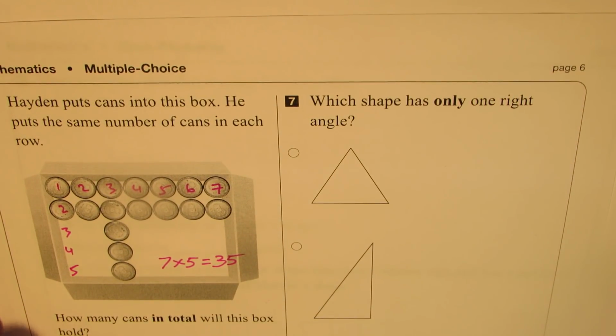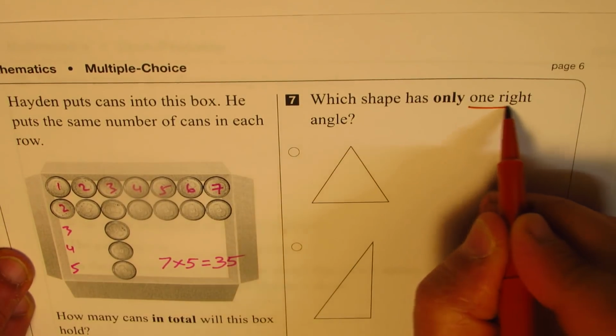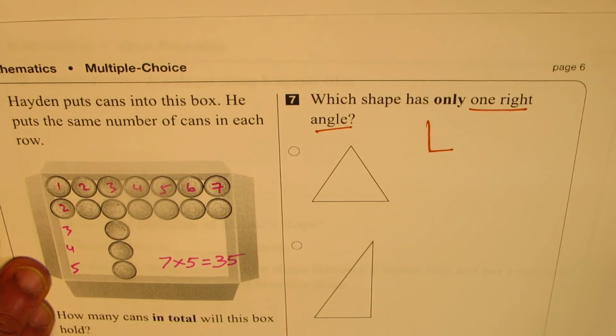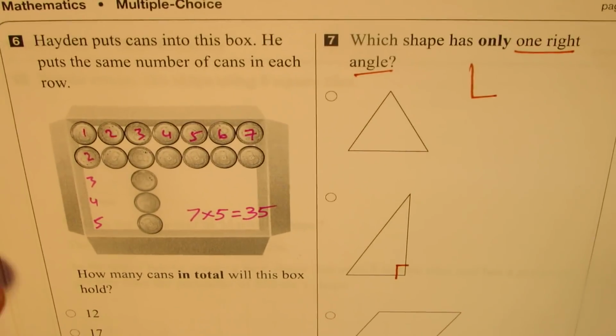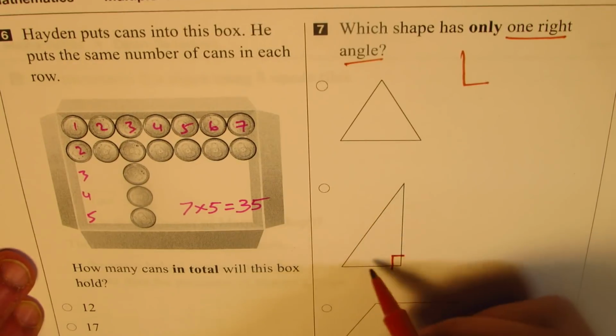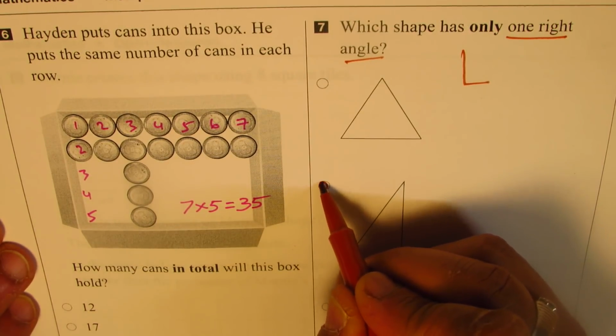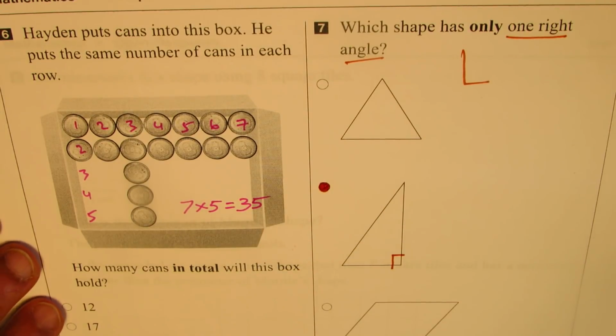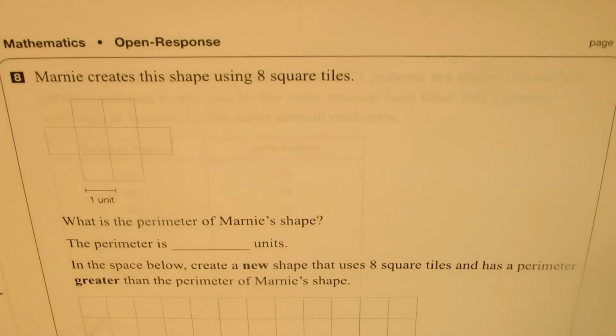Perfect. Question number 7 here is, which shape has only one right angle, right? Only one right angle means something like this, right? So there's this shape which has only one right angle. Is that clear to you? So the shape which has only one right angle is this right angle triangle. So we can circle this right angle triangle. Perfect. So that is how we are going to answer these questions.